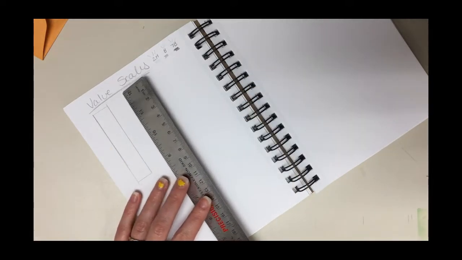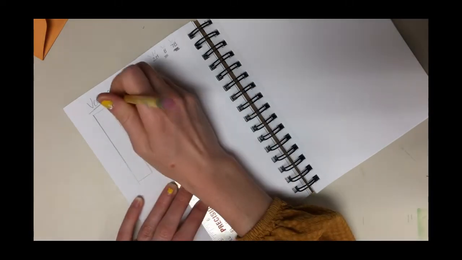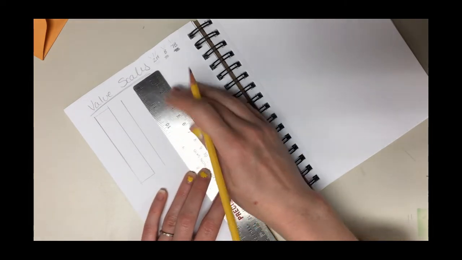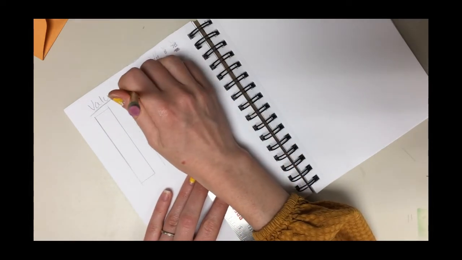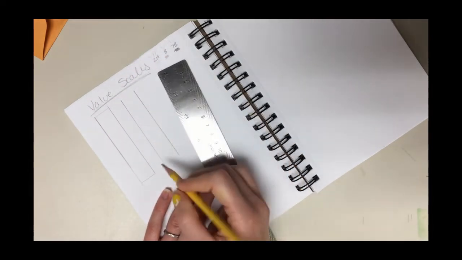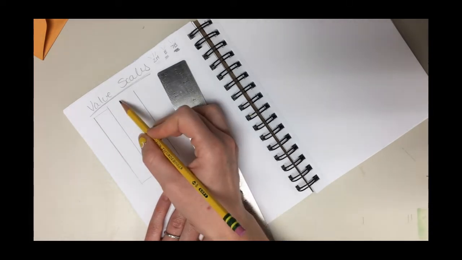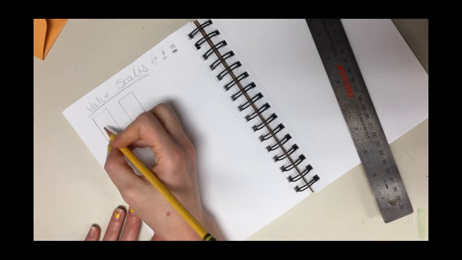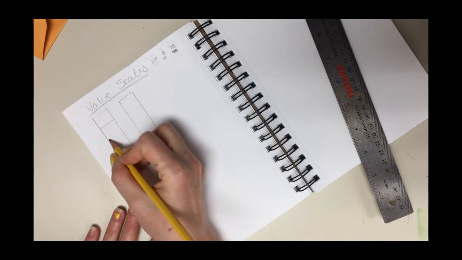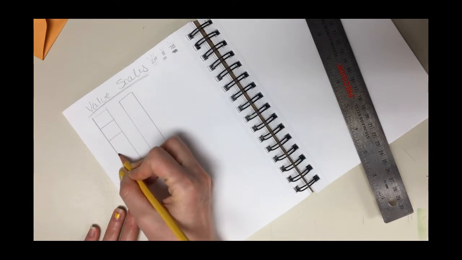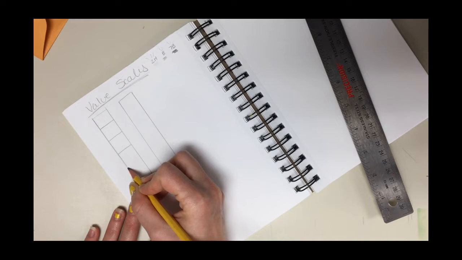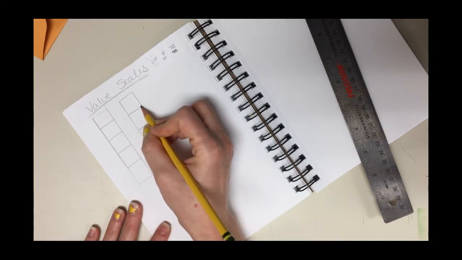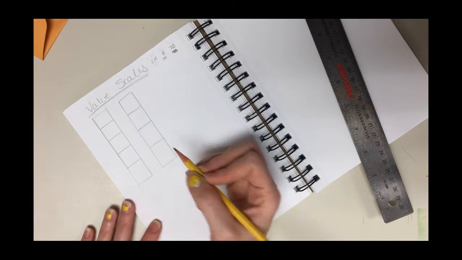So I'm going to split these 9 boxes into 2 columns. They're not going to be perfectly the same, but they'll be pretty close. So I need 1, 2, 3, 4, 5, 6, 7, 8, 9. Okay.